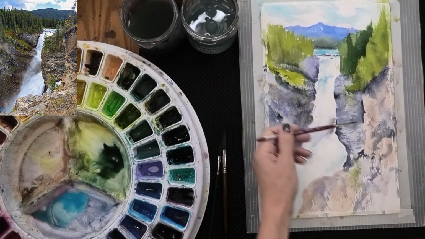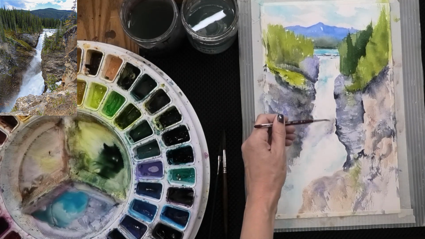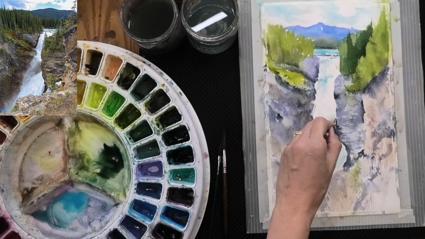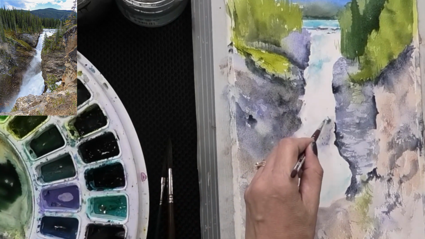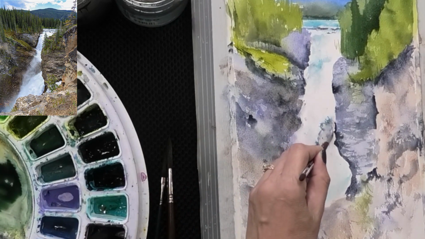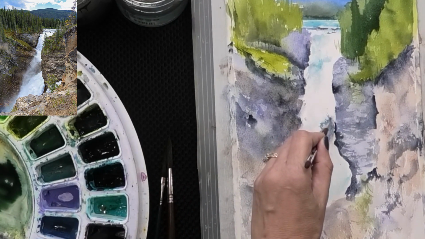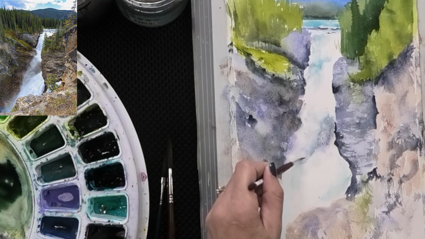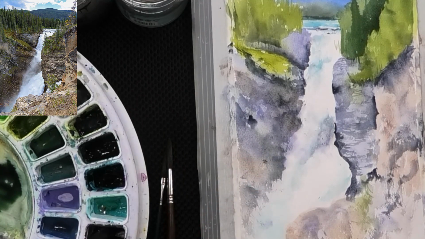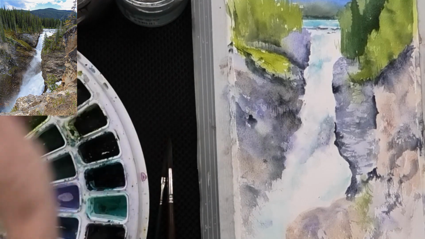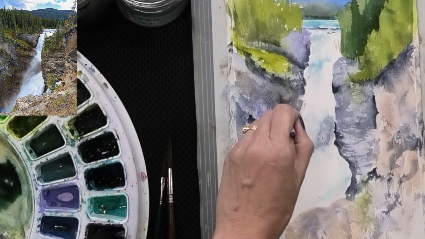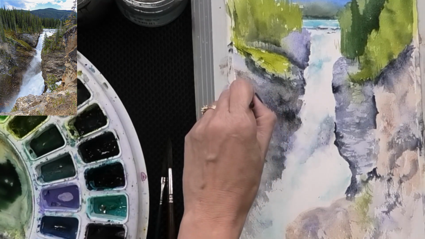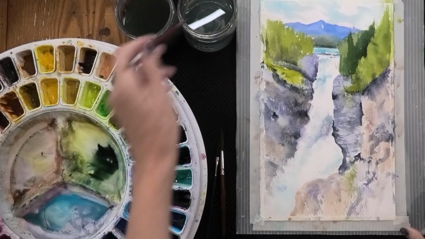I'm adding that little bit of warm color that I can see over on this side, hoping it will work. A little bit of kind of a shadowy blue shade as well. Warm and cool. Let's try it. That is probably as dark as I dare go with my waterfall. Put a little bit of line in there to add some shape to my rocks. Okay, I'm going to call this done.